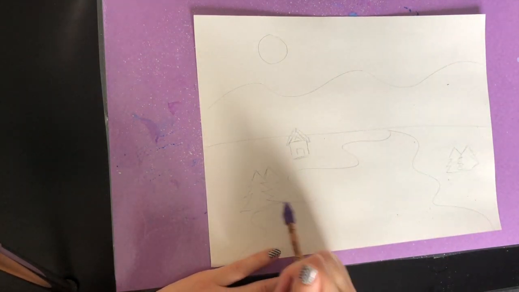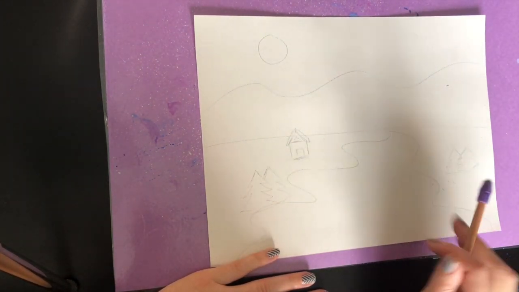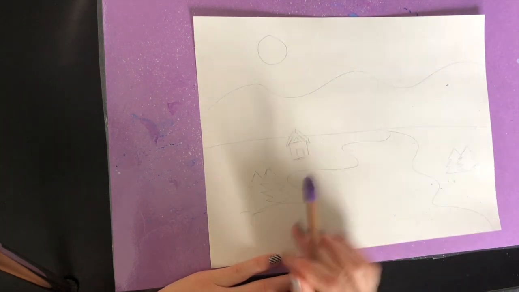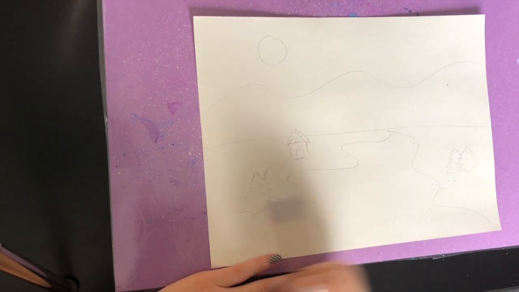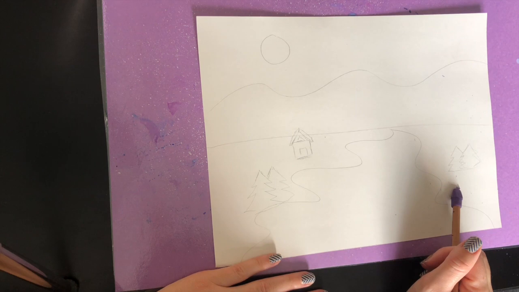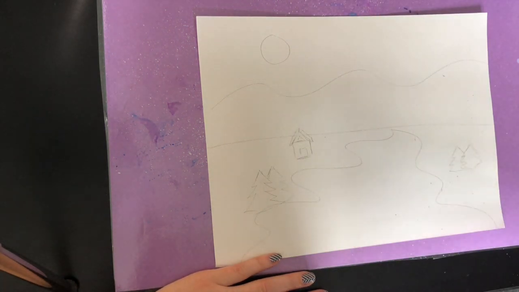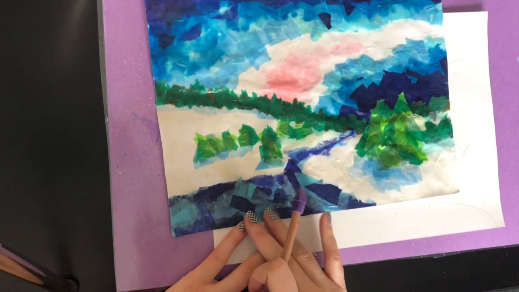Another tip, when I'm drawing things in my middle ground, which are further away than my foreground, which are closer, they're not going to be the same size. If something is really close to me in a picture, it's going to be bigger.